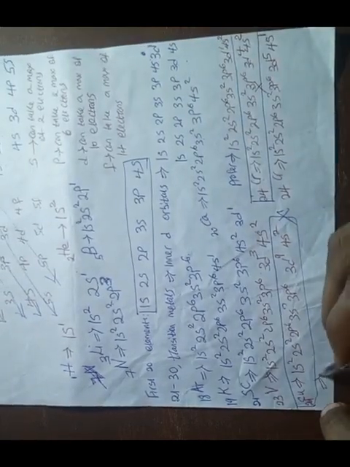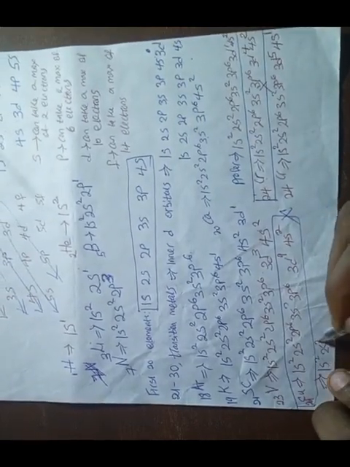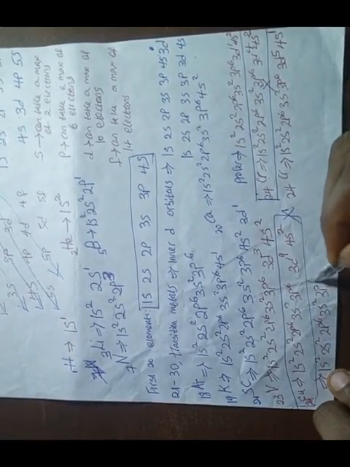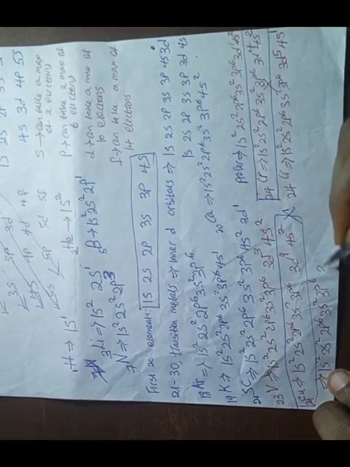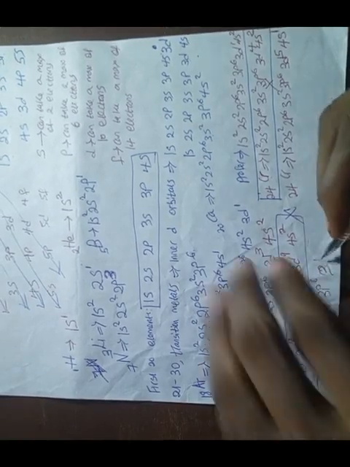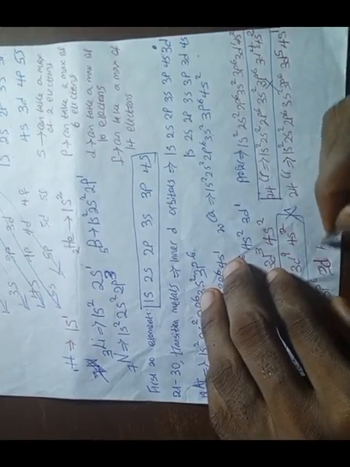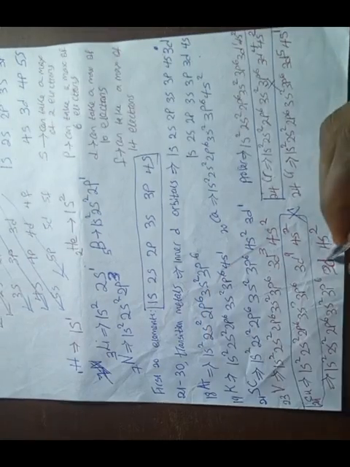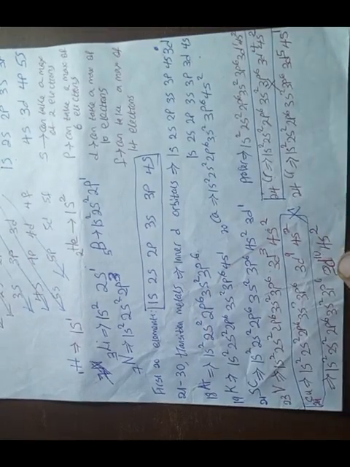Now, how do you fill copper? Copper will be 1s2, 2s2, 2p6, 3s2, 3p6, 3d, then 4s. You make this 3d to be 10 due to stability issues.